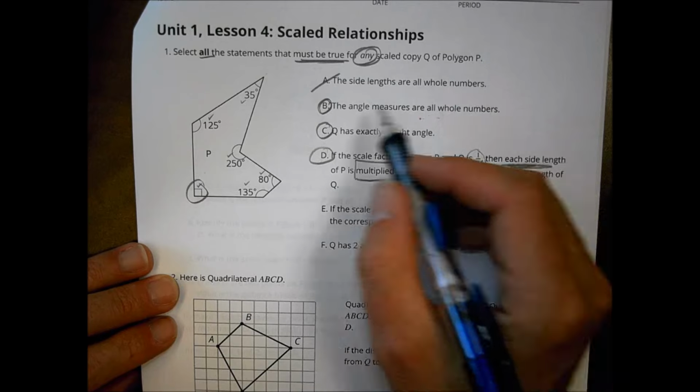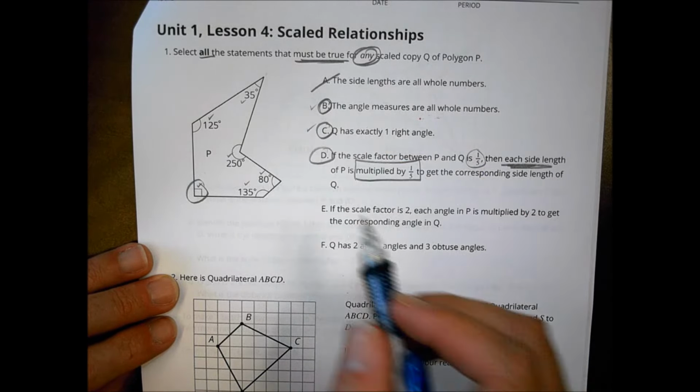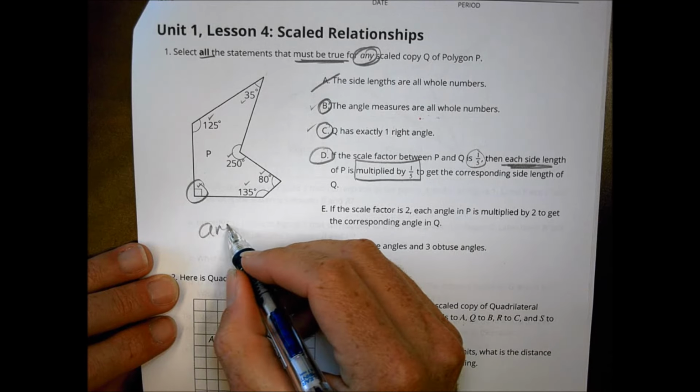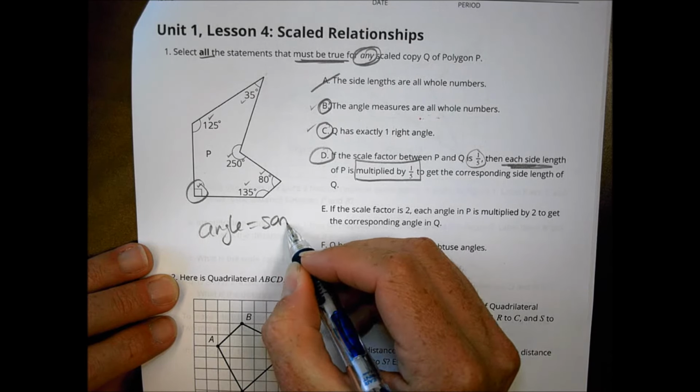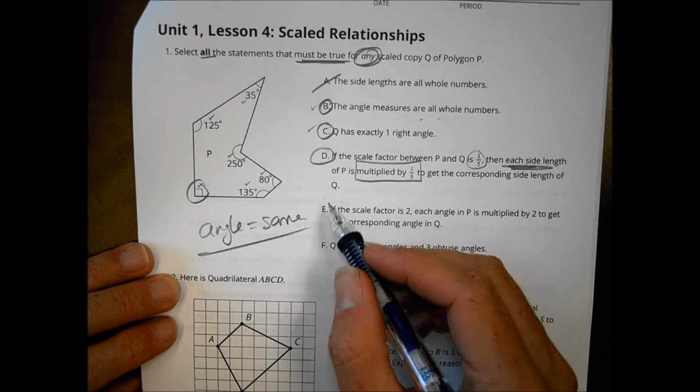We already said the angles has one right angle. We have angles are whole numbers. Angles have to stay the same. We cannot change our angles ever, or it won't be a scaled copy. So we're going to say no to that one.